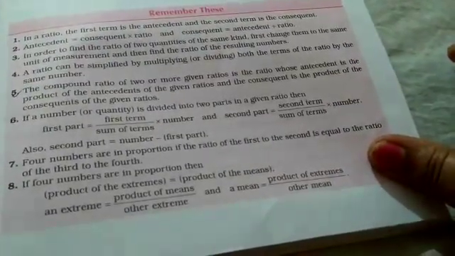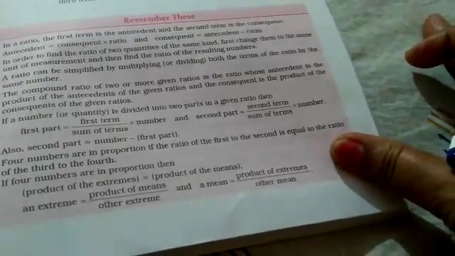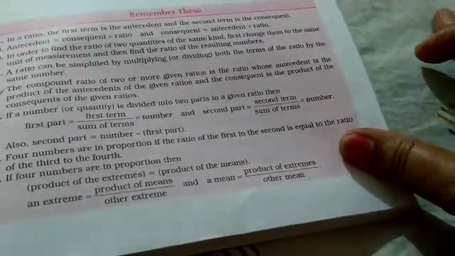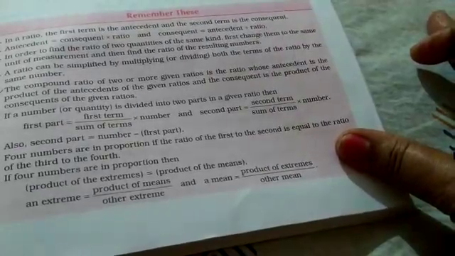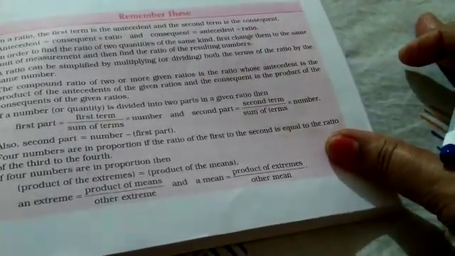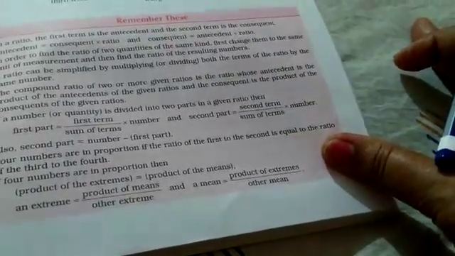Four numbers are in proportion if the ratio of the first to the second is equal to the ratio of the third to the fourth. If four numbers are in proportion, then product of extremes equals product of means, an extreme equals product of means by the other extreme, and a mean equals product of extremes by the other mean. That is the summary of ratio and proportion. Now the problems are given, the solved examples. Here it is given.